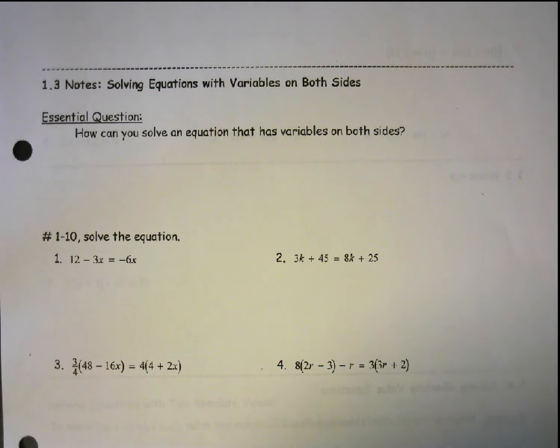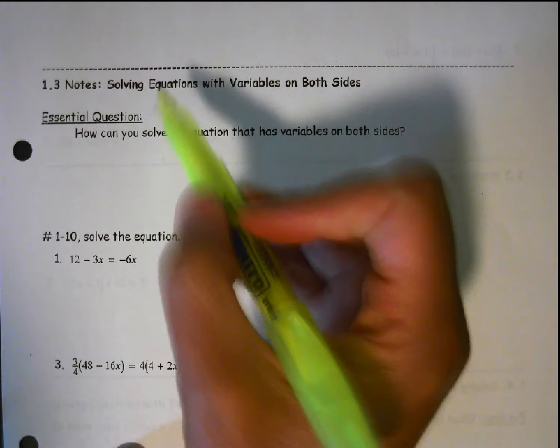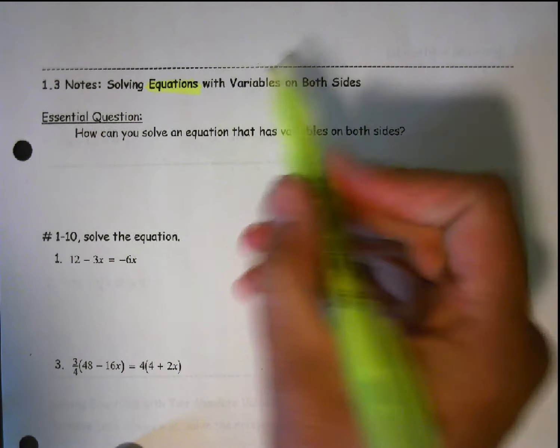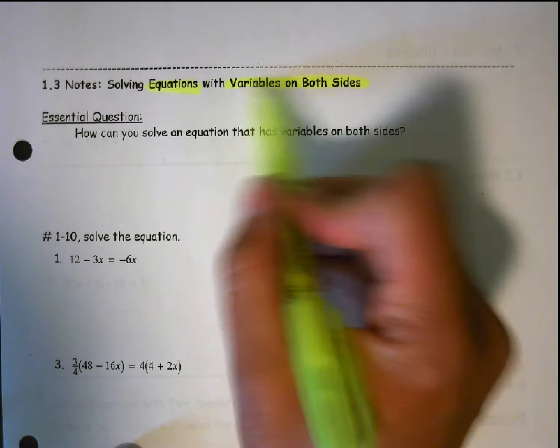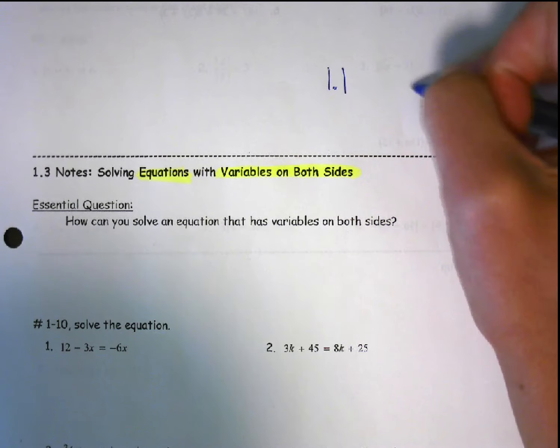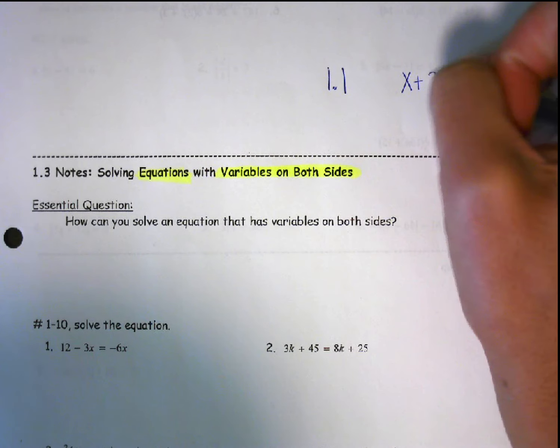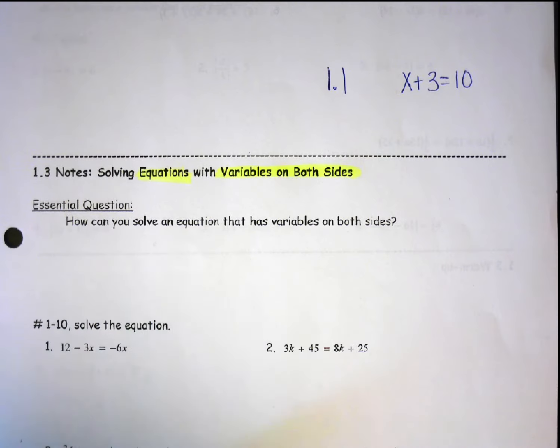Today we're going to be looking at lesson 1.3, which is solving equations. So we're still dealing with equations with variables on both sides. In the first lesson, you looked at some pretty simple equations, things like x plus 3 is equal to 10. So we were looking at some pretty basic ones.